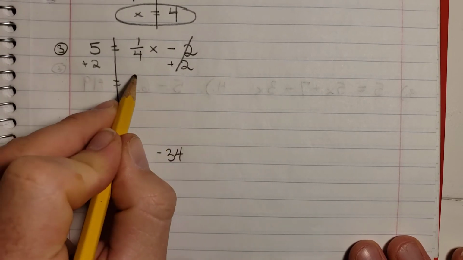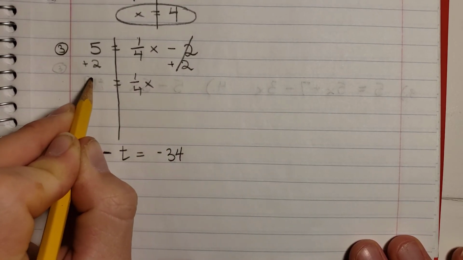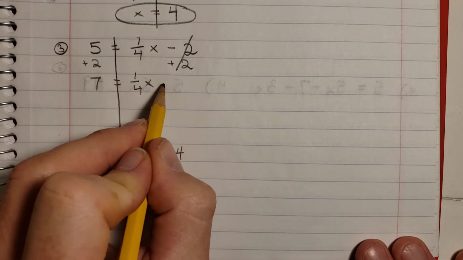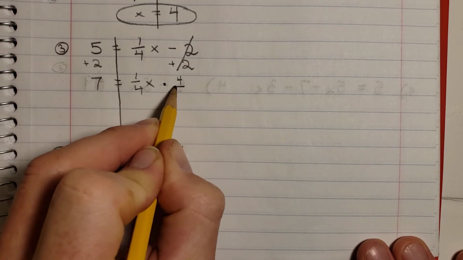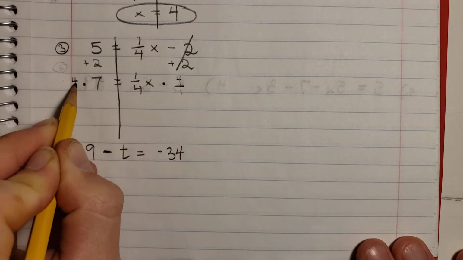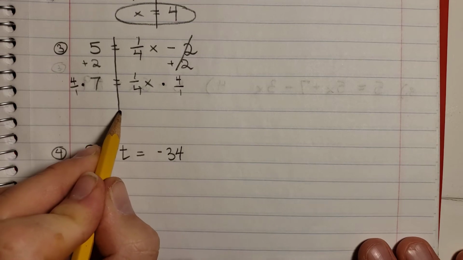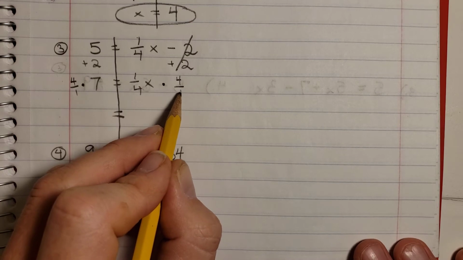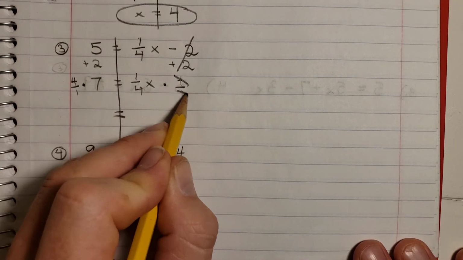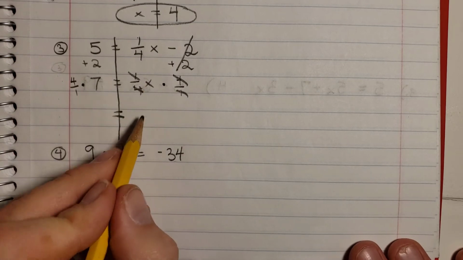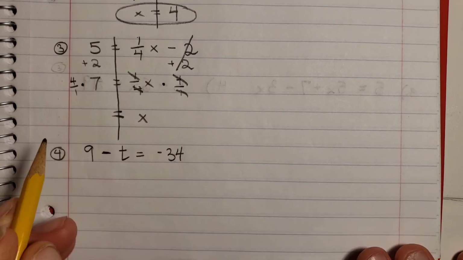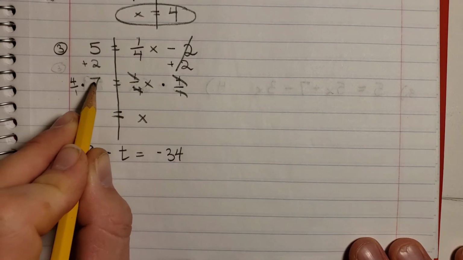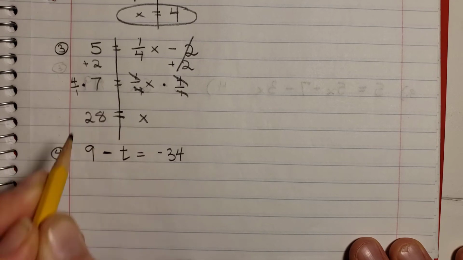So it cancels. 1/4 x, and that's going to be 7. Now, how do I get rid of that fractional coefficient? I'm going to multiply by the reciprocal. I'm going to multiply by the reciprocal on that side to keep it balanced and get an equivalent equation. All right, now what's a number times its reciprocal always equal? It equals 1. So that all cancels out to 1, so we get 1x, but I don't have to put the 1 because it's just extra writing. I know it's 1x without the 1. All right, 4 over 1 times 7 would give us 28.